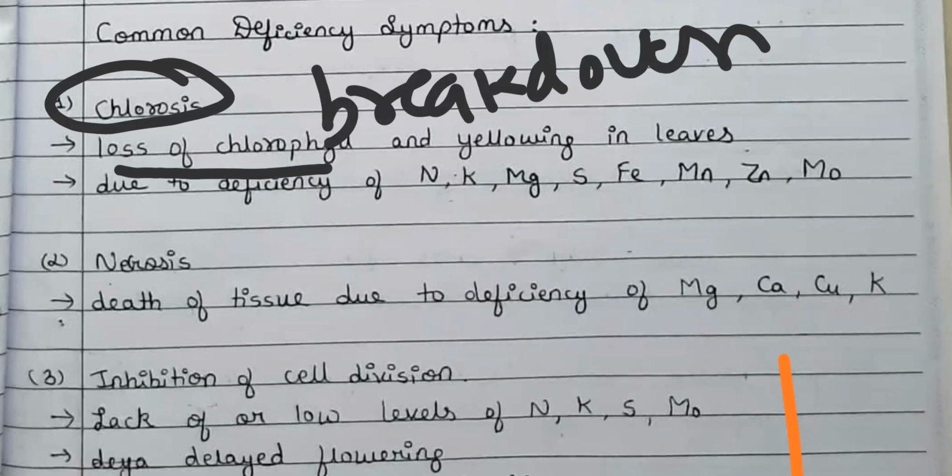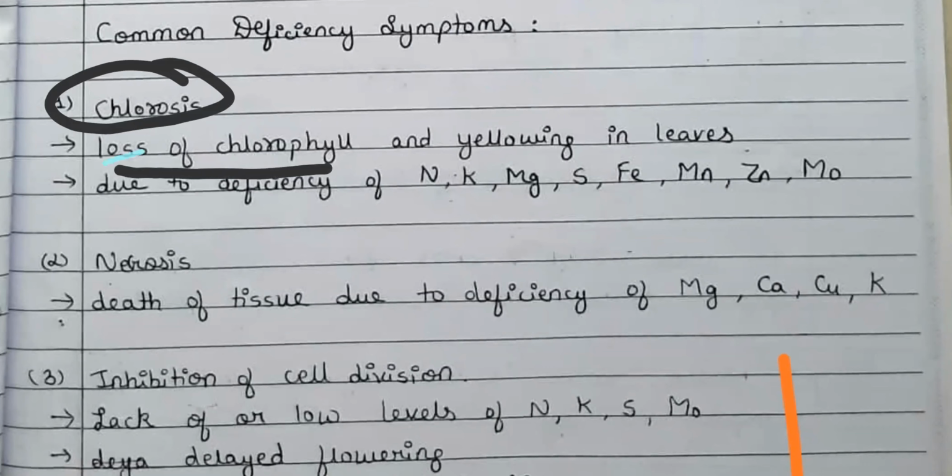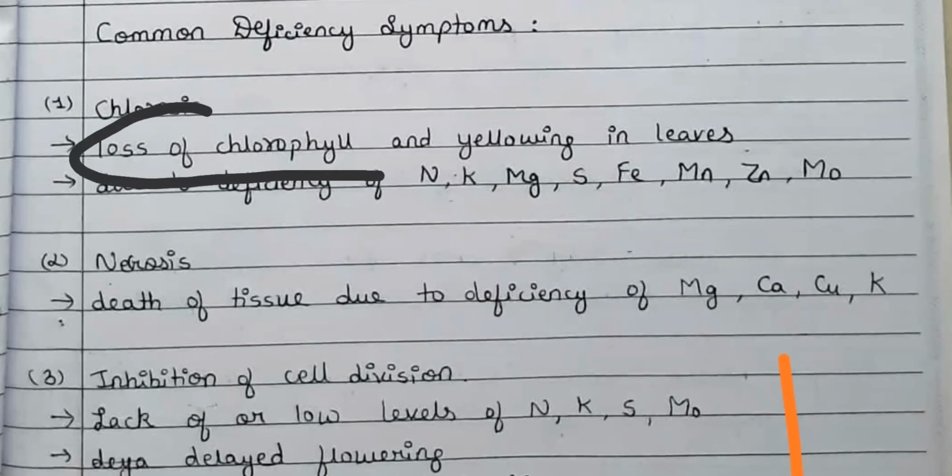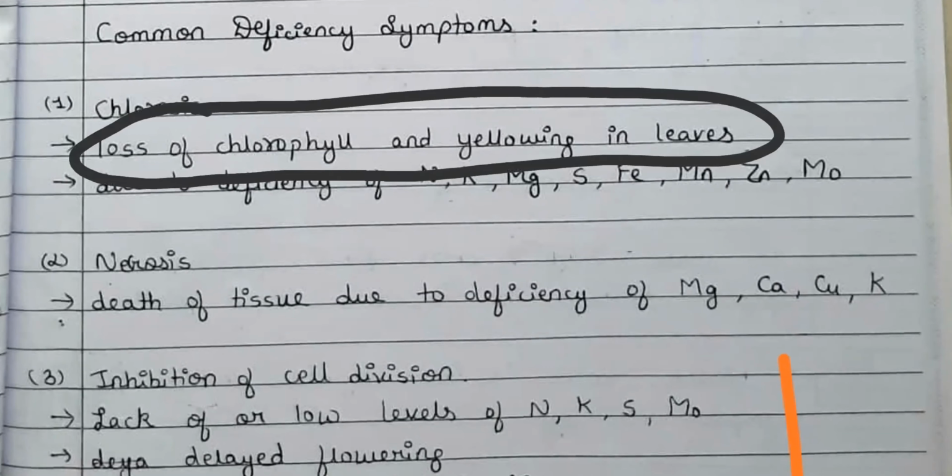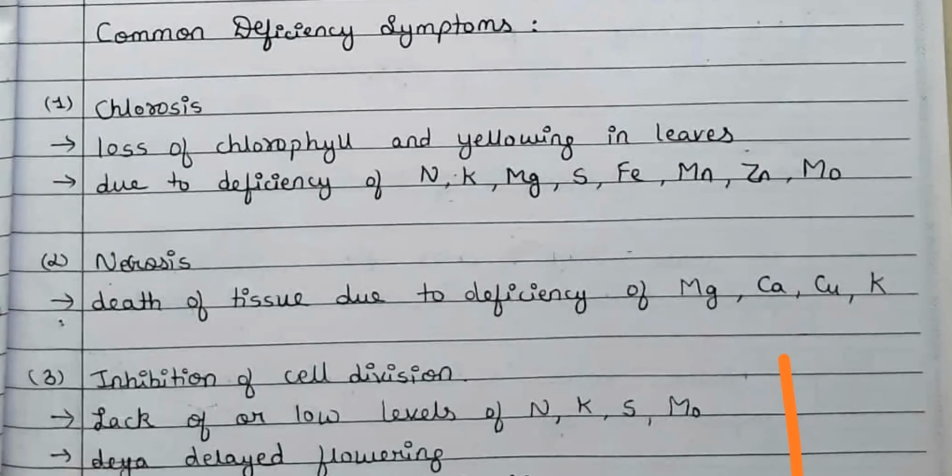Due to the presence of chlorophyll, we can see leaves in a greenish color. If chlorophyll content reduces, it converts into yellow color. So loss of chlorophyll converts the leaves into a yellow color. That process we call chlorosis.